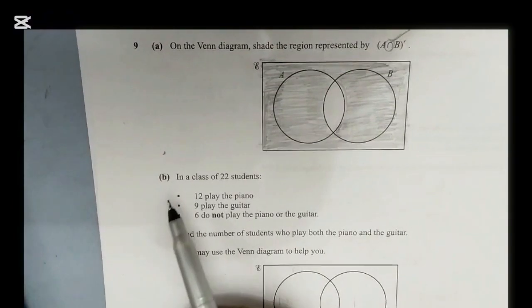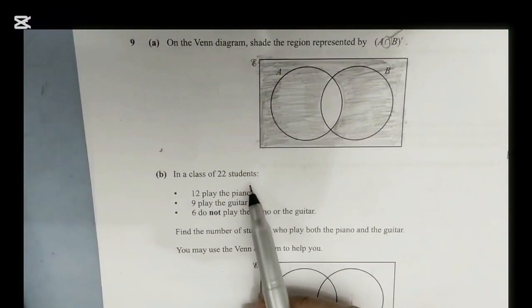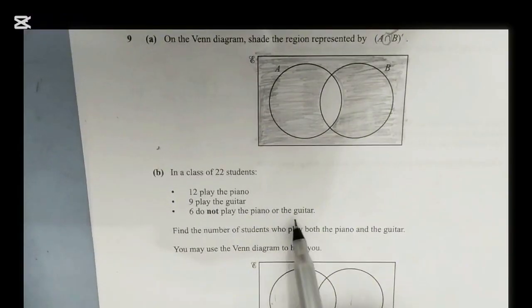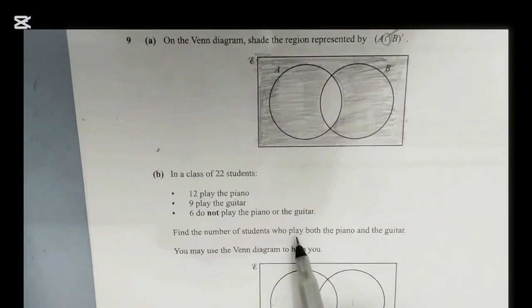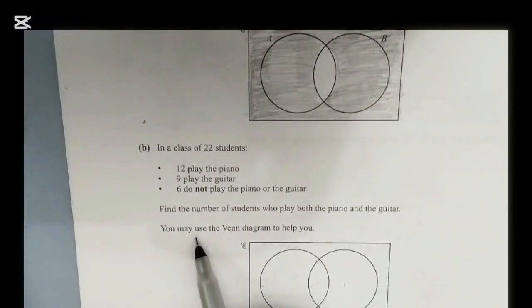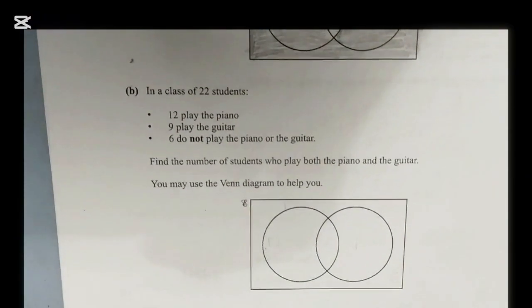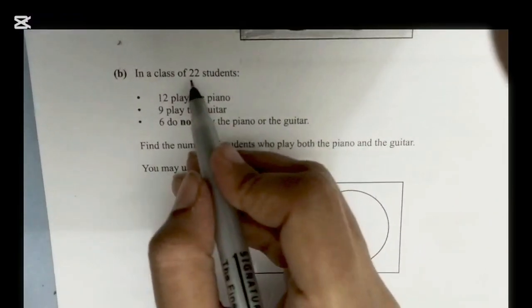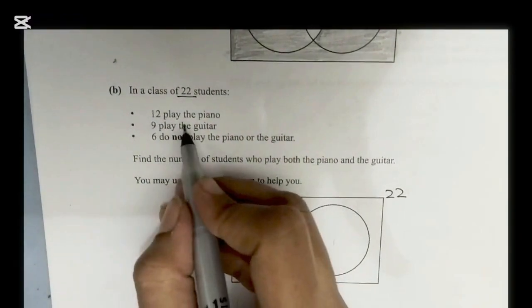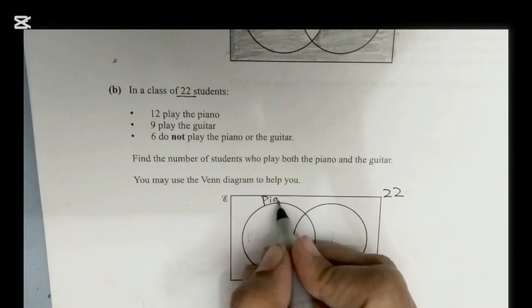Now move to part B. In a class of 22 students, 12 play piano, 9 play the guitar, and 6 do not play the piano or the guitar. Find the number of students who play both the piano and the guitar. You may use a Venn diagram to help you. Now the total number of students is 22, so I am going to write 22 over here, and piano, so I am writing piano over here, and this is for guitar.